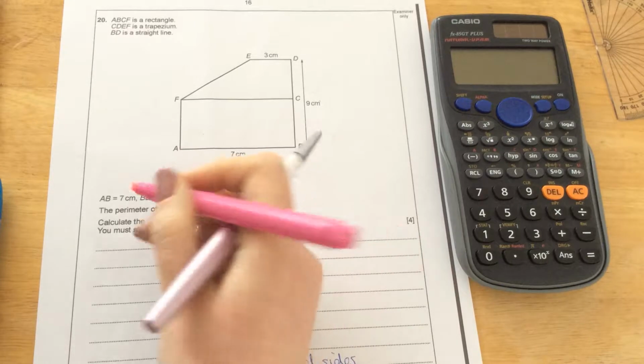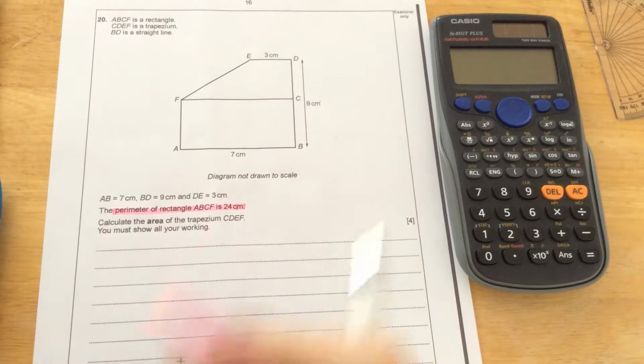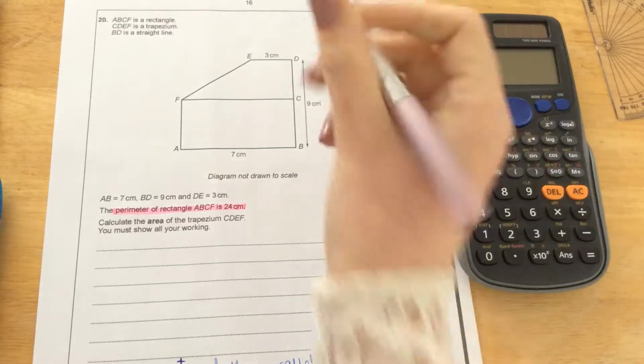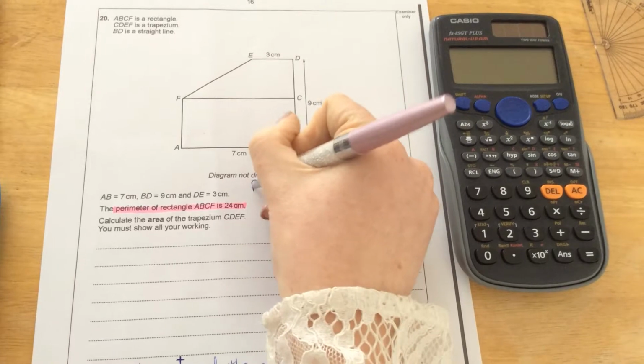However, it does say that the perimeter of rectangle ABCF is 24 centimetres. So the perimeter is all the way around the outside, and you add them up.